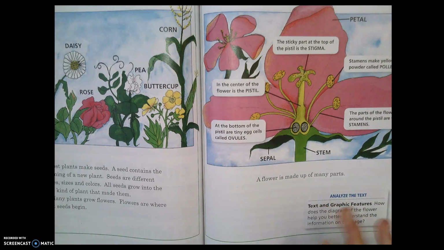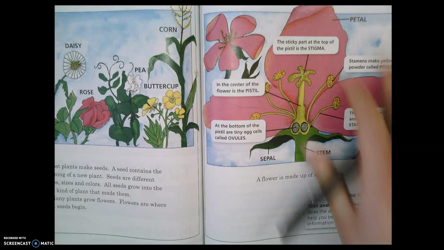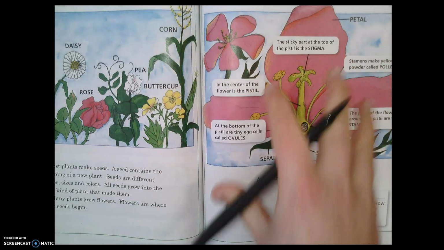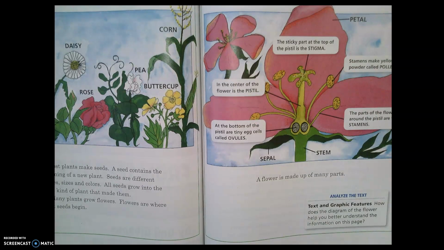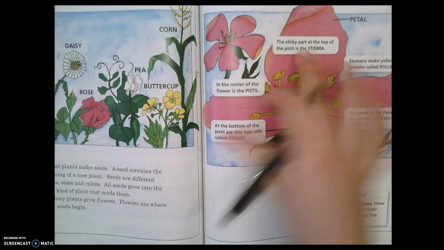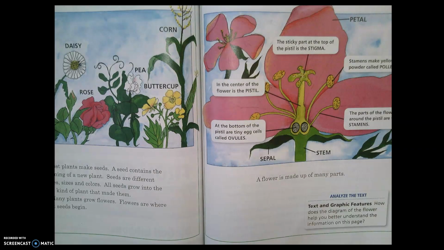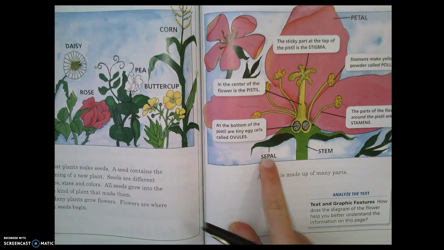But if I look here, we know that the pictures in a nonfiction text give me more information about what I'm reading. And here I have lots of little labels that are drawn on top of the picture and showing me what the different things in the picture are. So I'm going to read through them right now. This part of the plant is called a sepal. This part of the plant is called the stem.